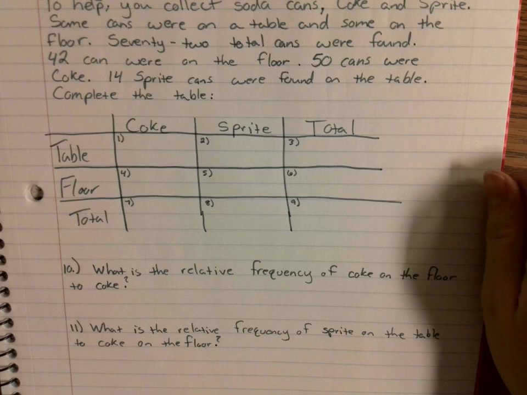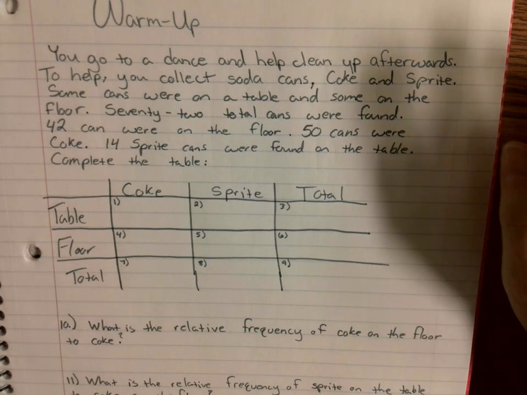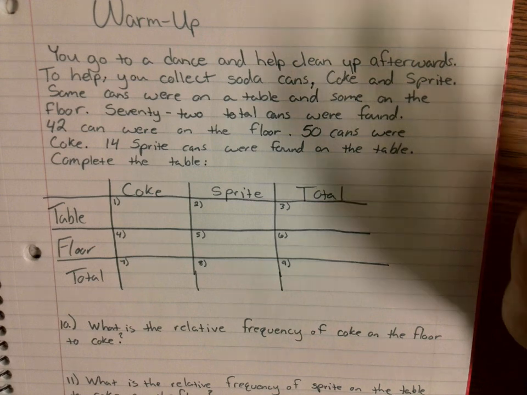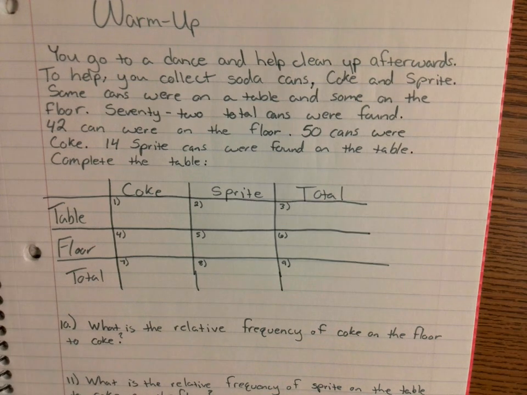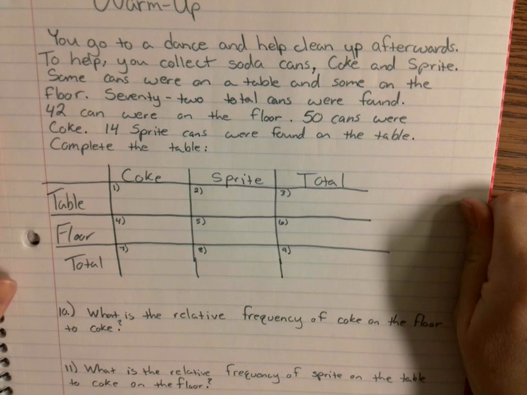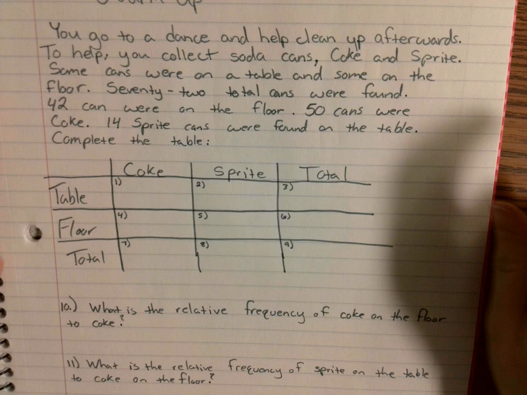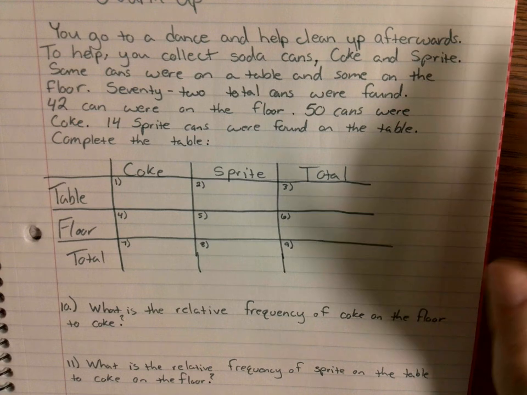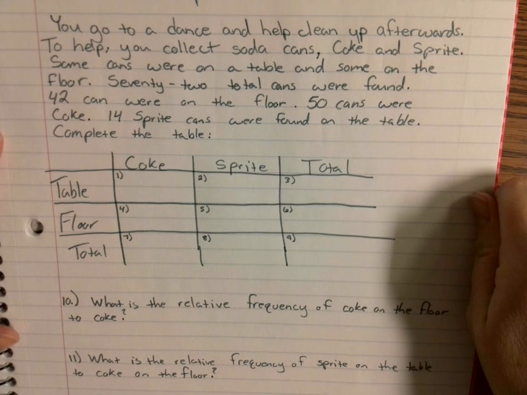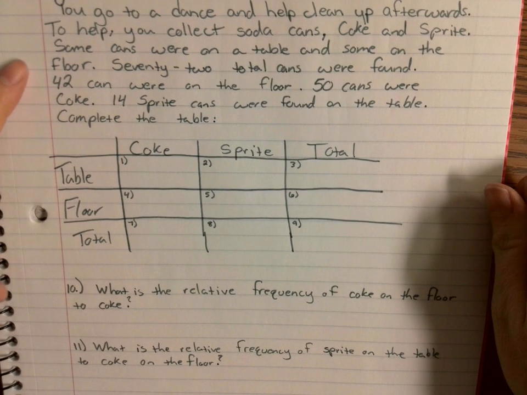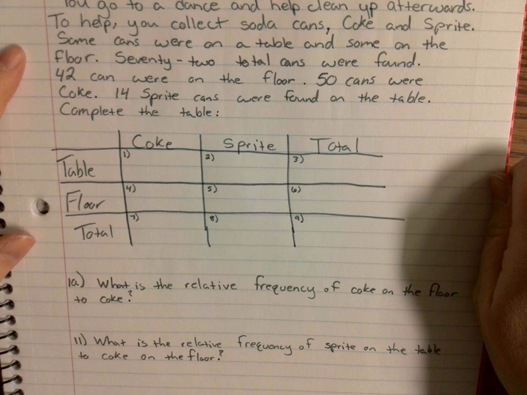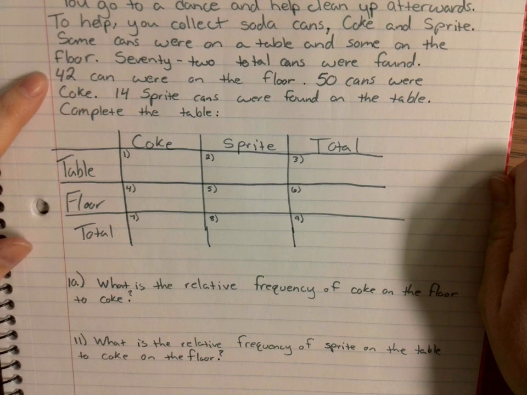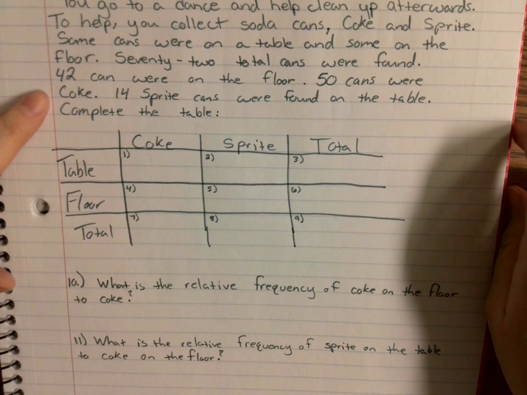Our situation, our scenario: we are at a school dance and we're helping to clean up after the dance is over by collecting different soda cans that are comprised of Coke and Sprite. Some of the cans are located on a table, some of the cans are located on the floor. We have 72 total cans that were found. 42 cans were on the floor, 50 cans were Coke, 14 Sprite cans were found on the table.